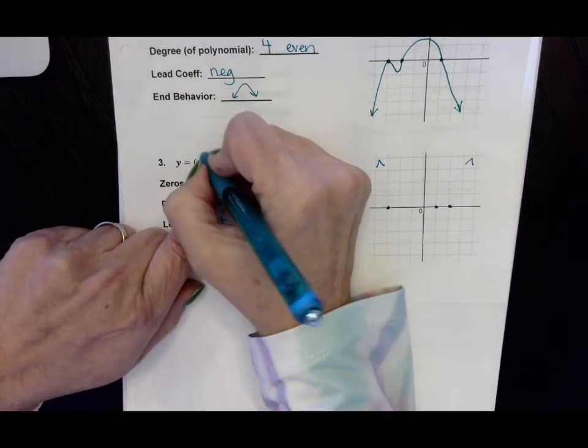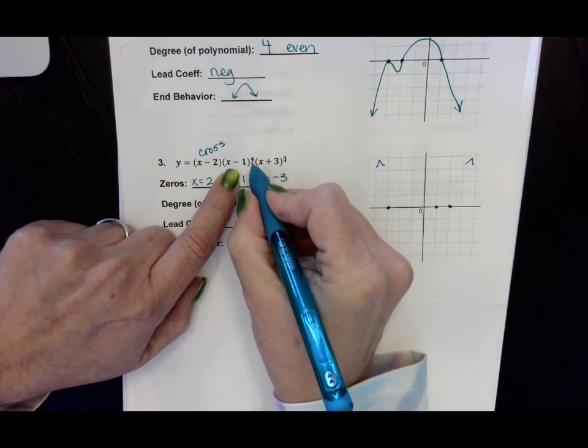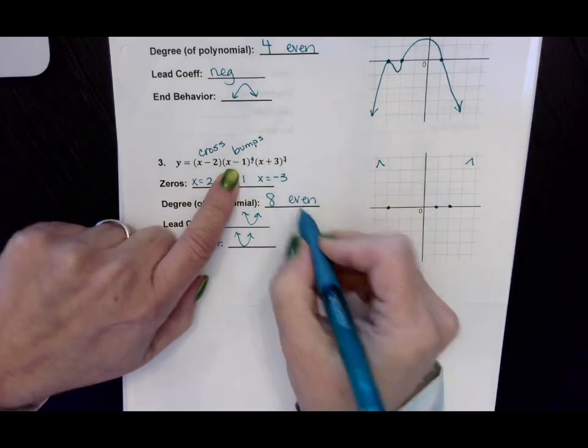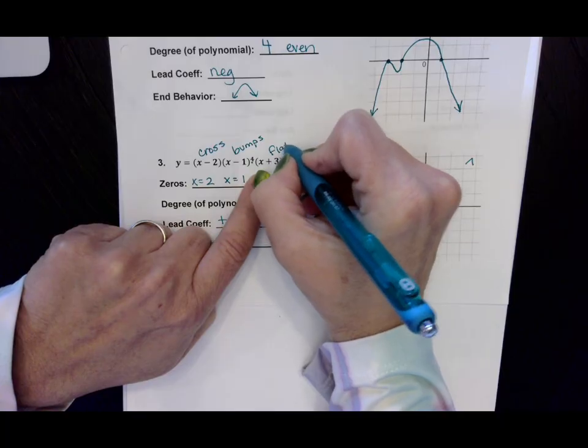And let's look at this. So this one's going to be a cross. This one, even though it's a 4, it's even. So remember, all evens are bumps. And this is odd, but it's not 1. So this is going to be a flat cross.